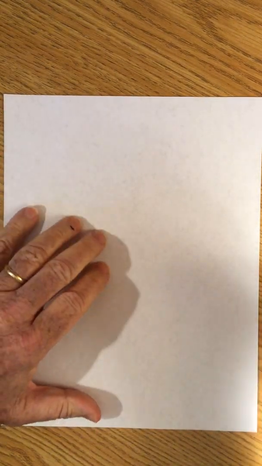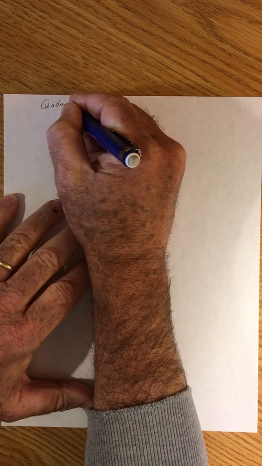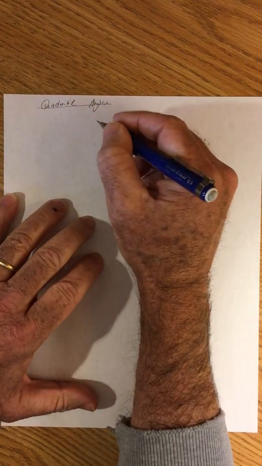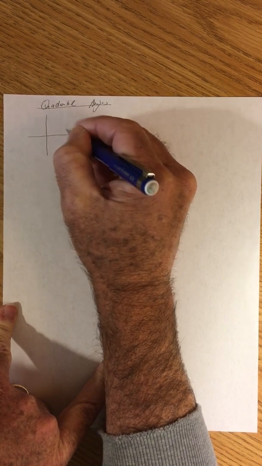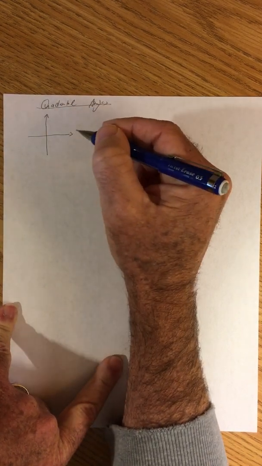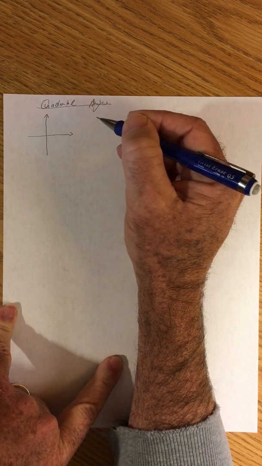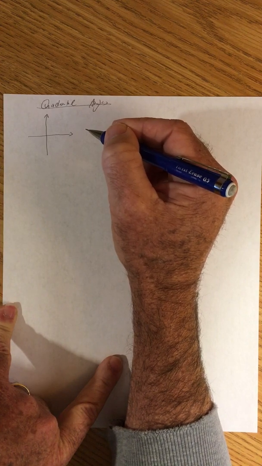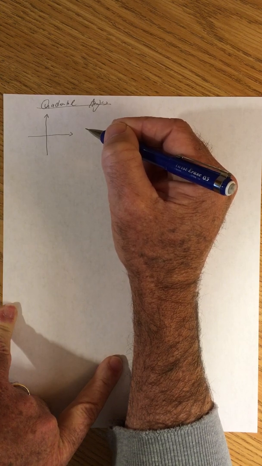Okay, the first topic of the day is what are called quadrantal angles. And these are angles that terminate on an axis. There was one in the homework, and I failed to mention that. That was problem number 72, so we'll go over that one. There wasn't an example like it in the odd problems, and it was my mistake for not talking about that.